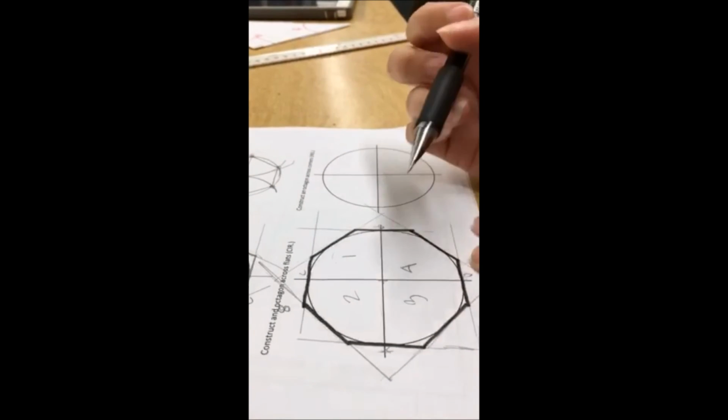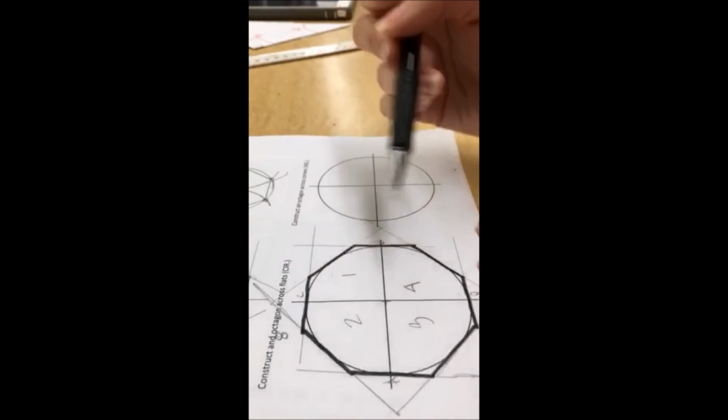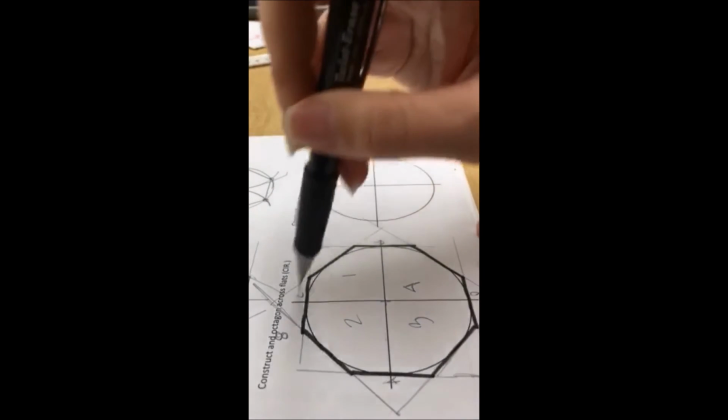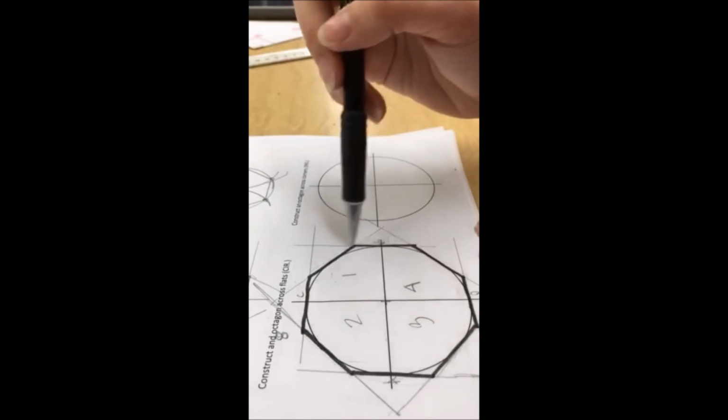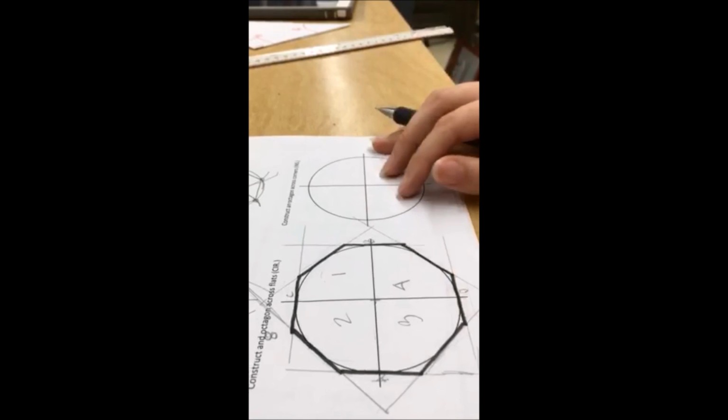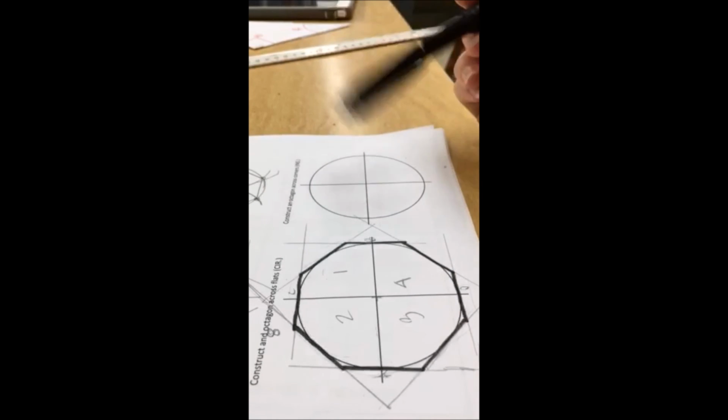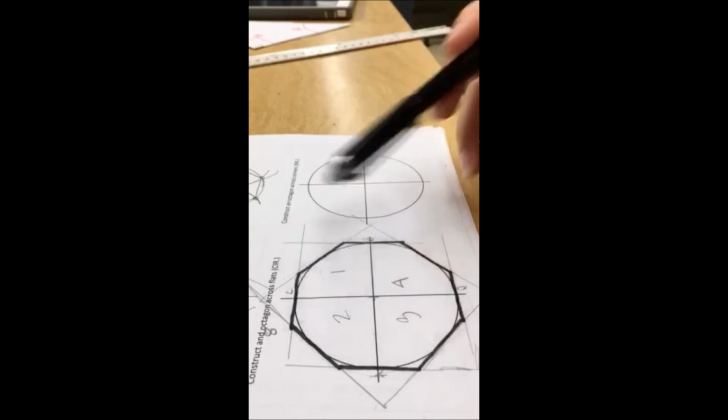So you might also be asked to create it within a square. So the square is going to have your diameter. You just need to have or create your circle within that square, and then you create your octagon on the outside of it. But that's how you create an octagon with distance across flats or circumscribed.